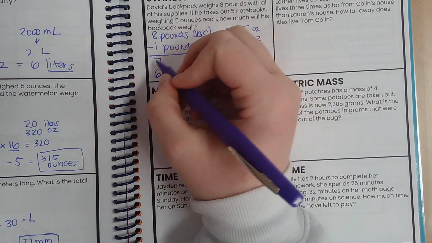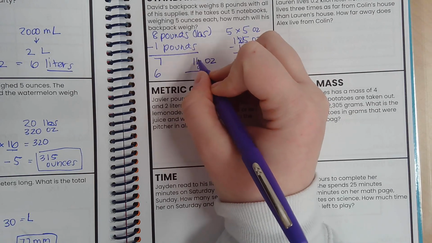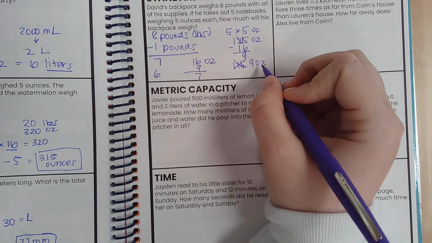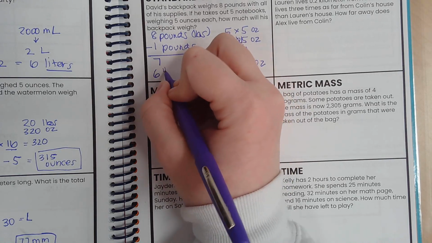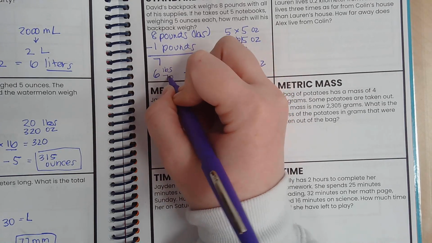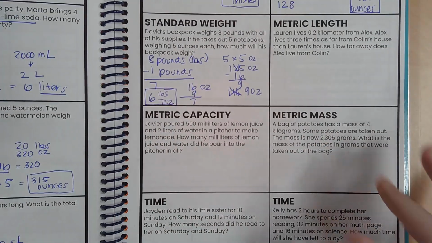because that pound I took away was 16. 16 minus 9 is 7. So his leftover weight is 6 pounds and then 7 ounces. Okay? All right. Metric length.